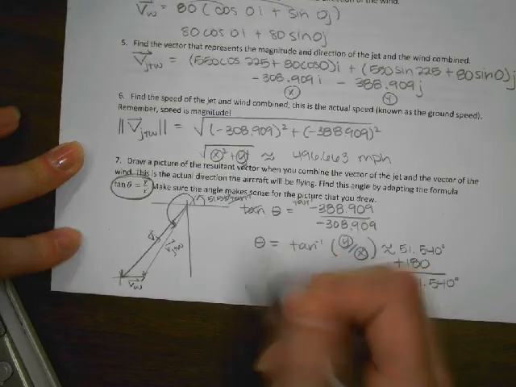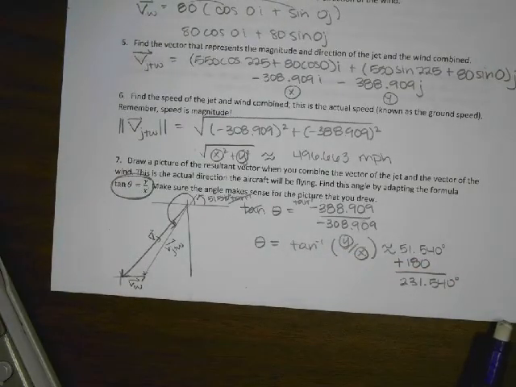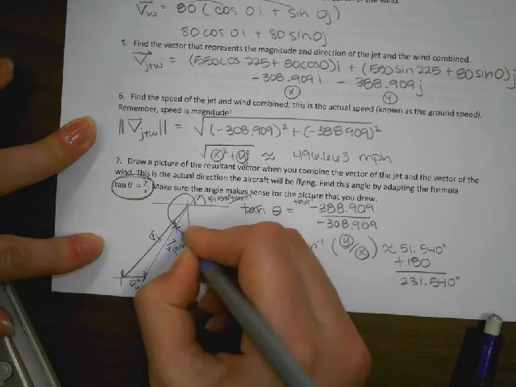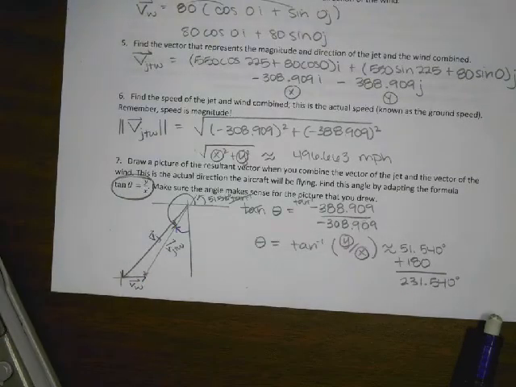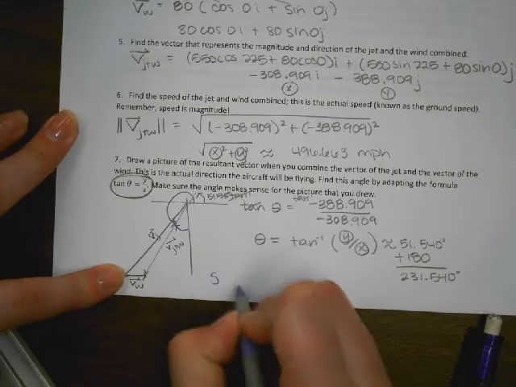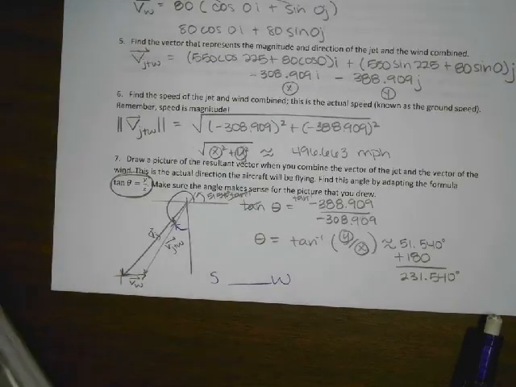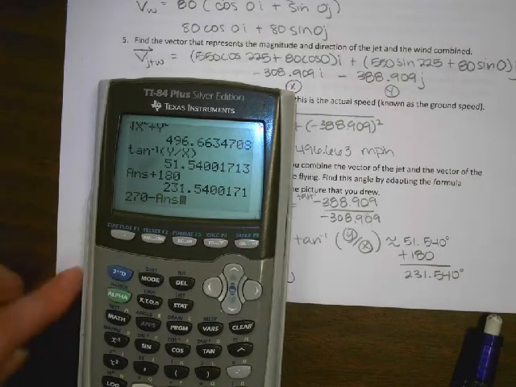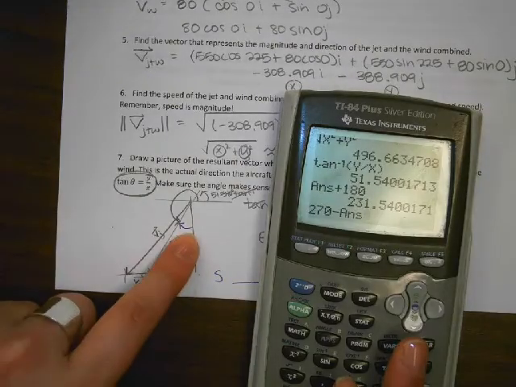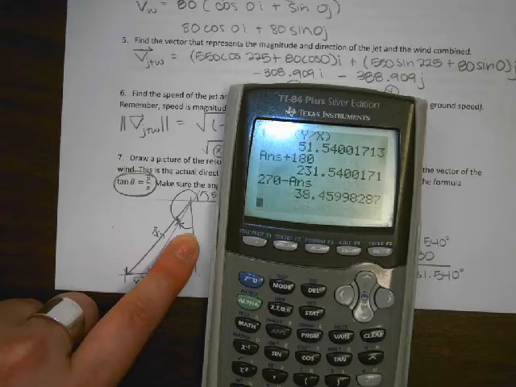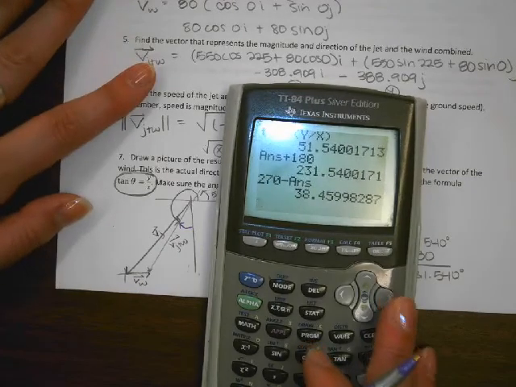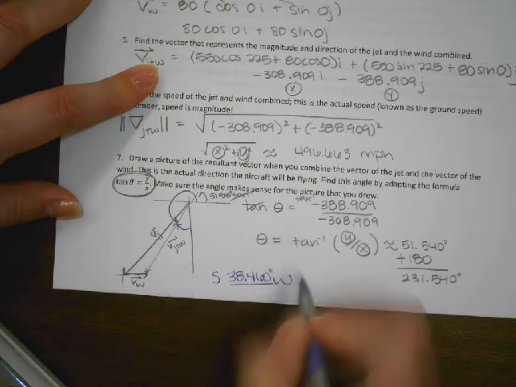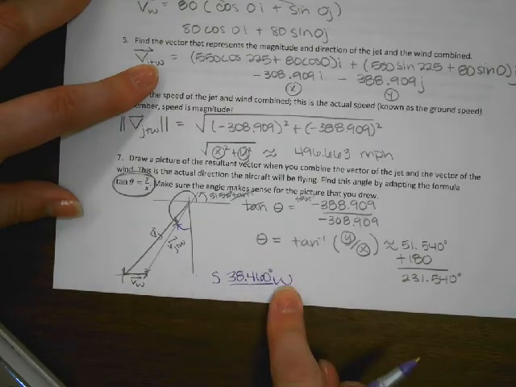So what I need to do, instead of writing the angle the way that I wrote it, I need to figure out what this little bit is right here so that I can write the angle as a southwest angle. So south something west. So what I'm going to do is take 270 and minus off the answer that I just got, because I know that if it went all the way down here, it would have been 270. And so it's a 38.460 angle. So south 38 degrees west.